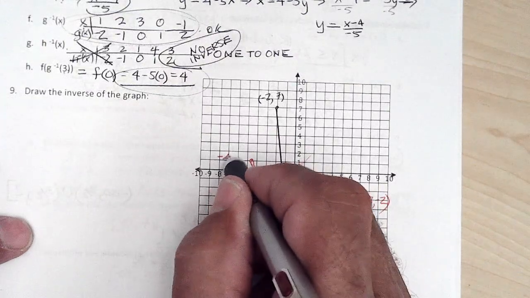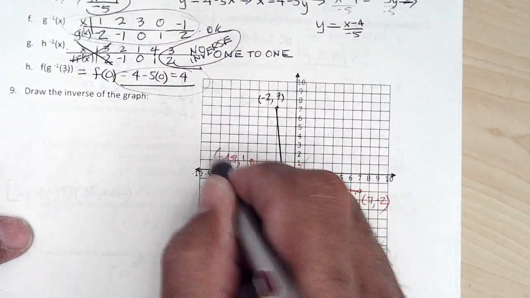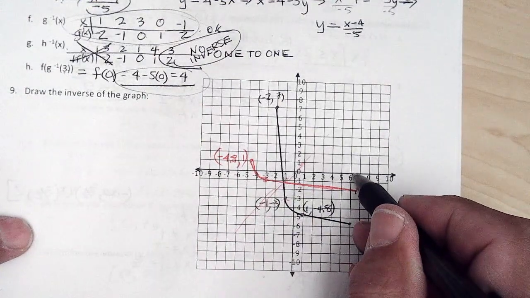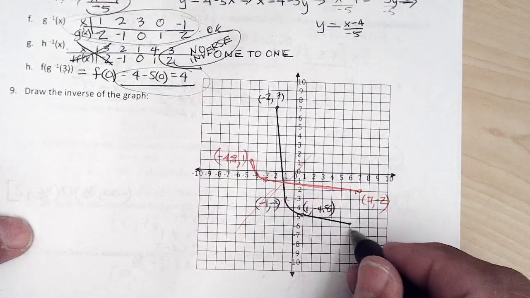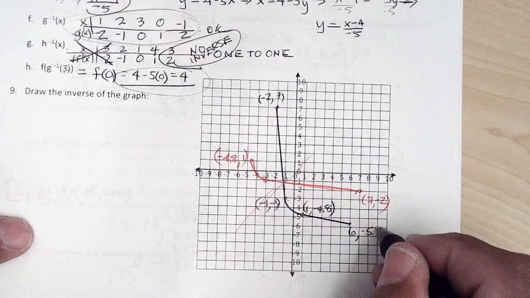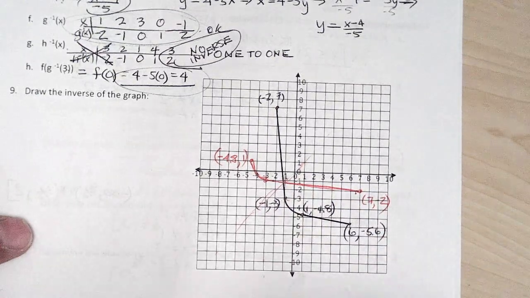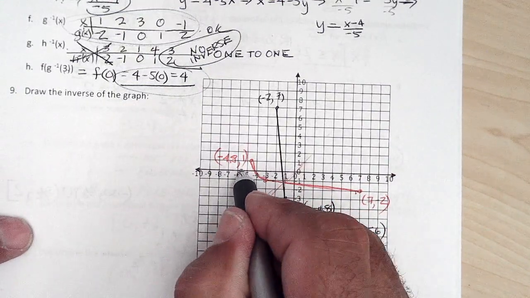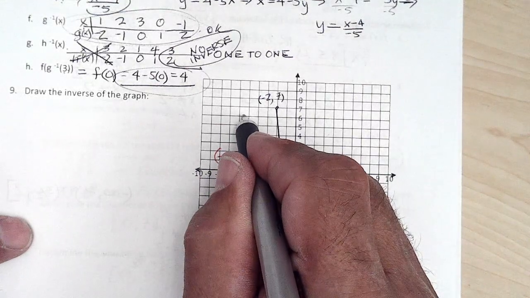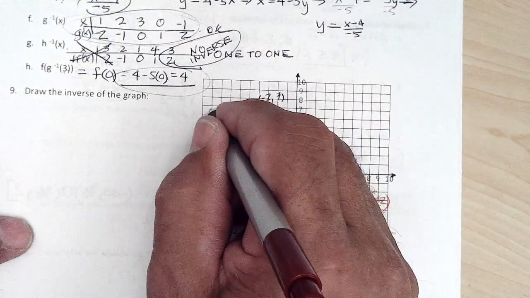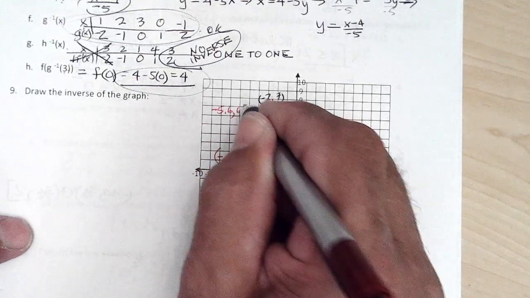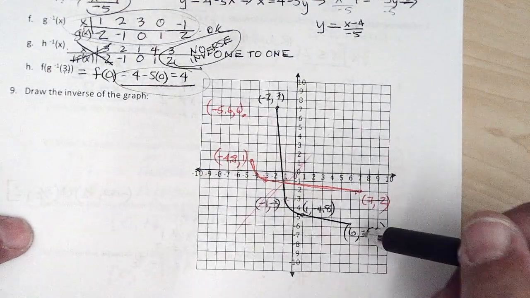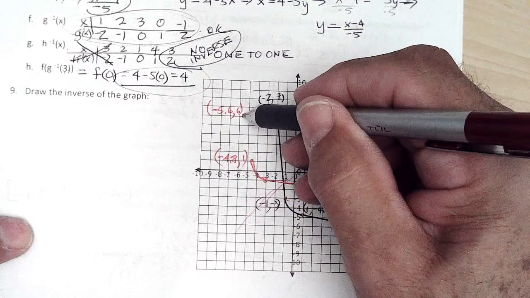So this is minus 4.8, 1. And then it's straight clear to there, which is 6, minus 5.5, something like that. So the inverse would be minus 5.5, 6. And from there to there, it was a straight line. So from where that one and that one are, it's a straight line.